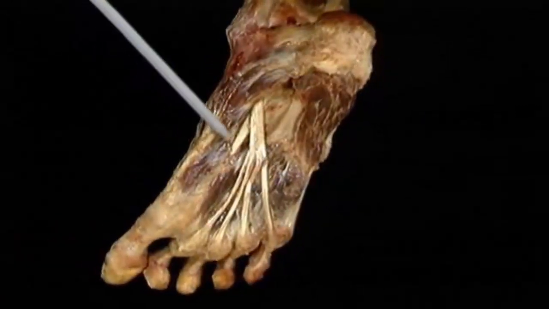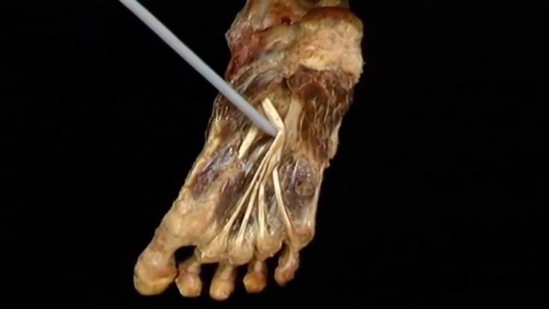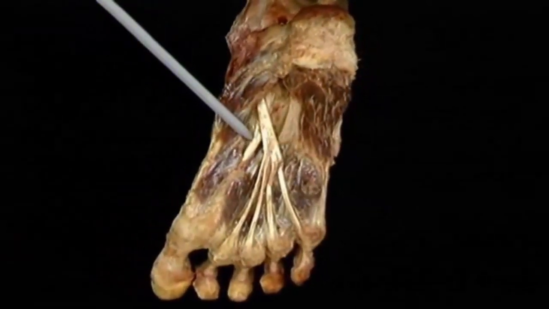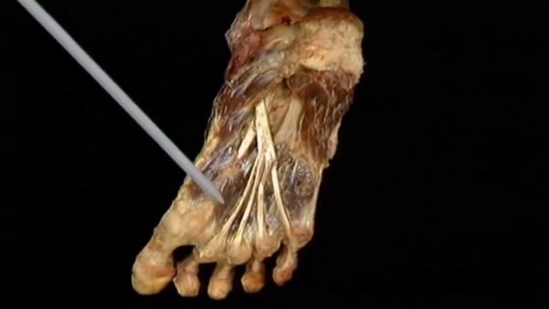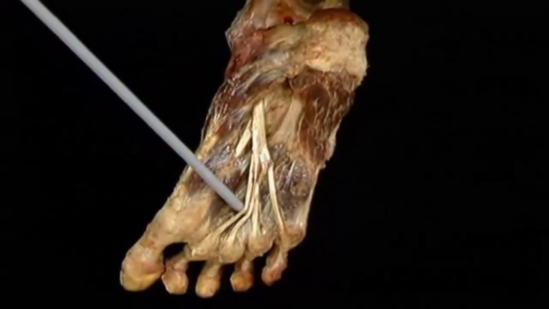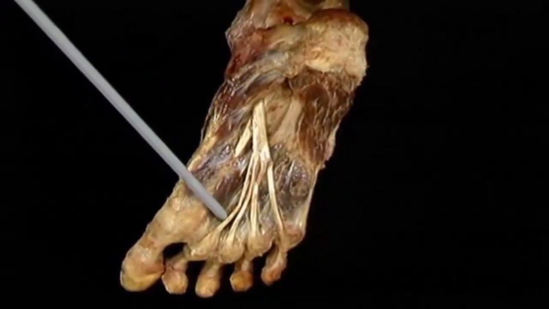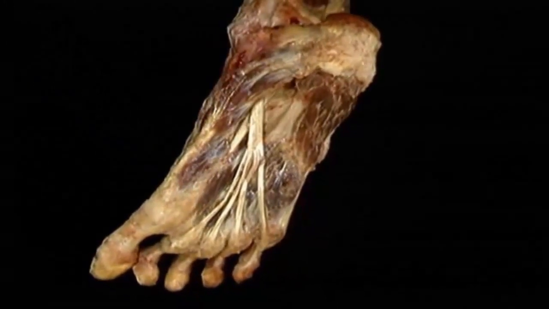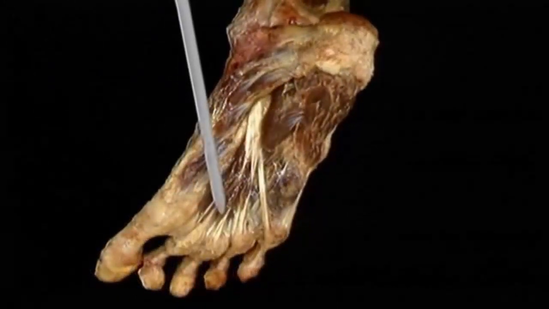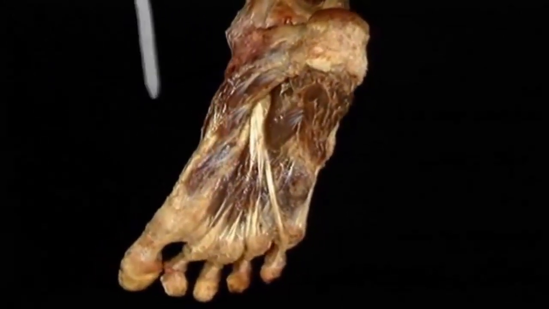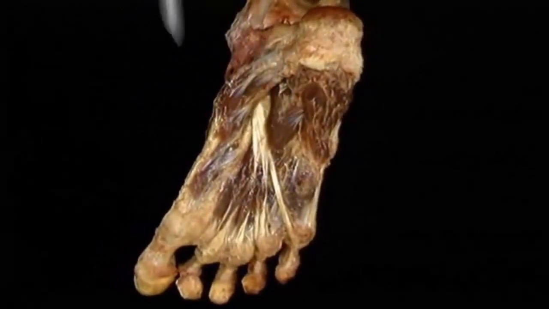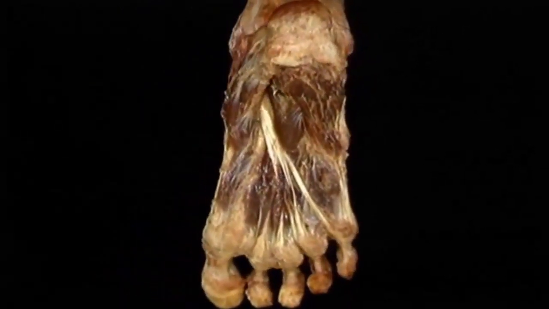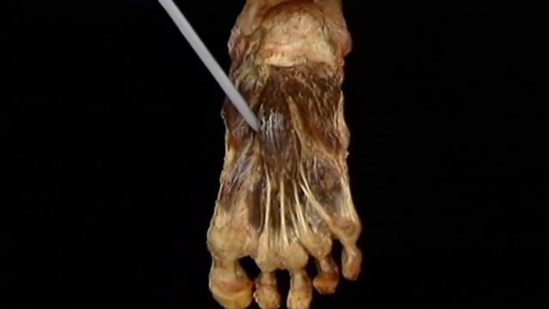Here's flexor digitorum longus, entering the foot along with flexor hallucis longus. The tendons of flexor digitorum longus cover up adductor hallucis. Here are the lumbricals, flexor accessorius, and last of all, flexor digitorum brevis.